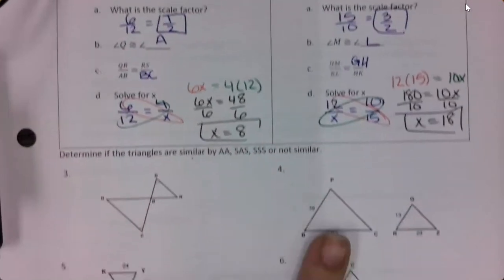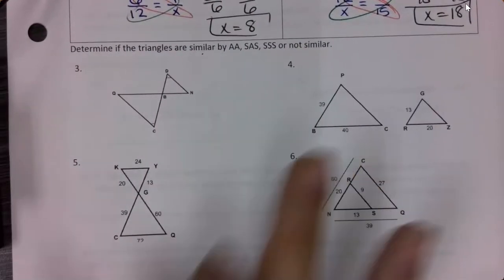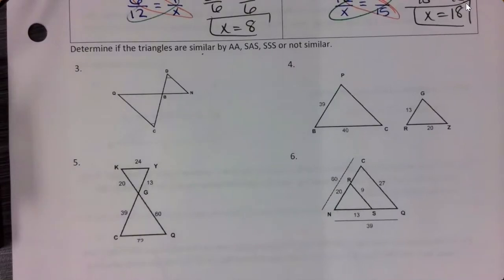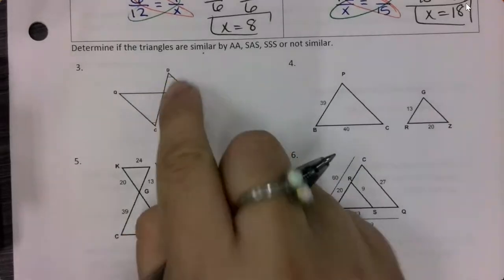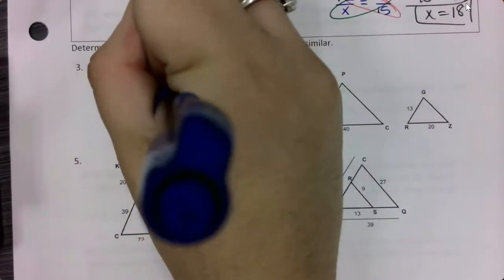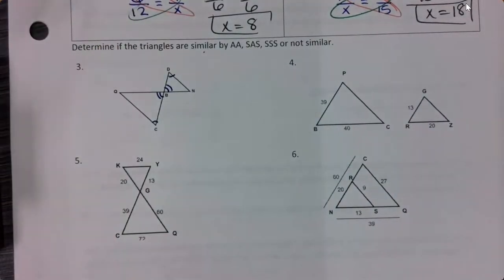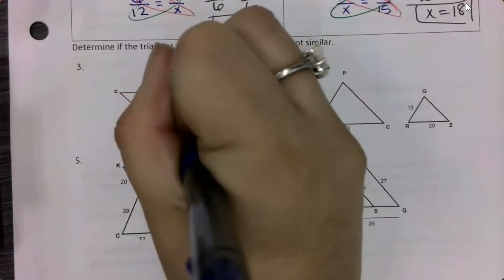Okay. The next 4 want me to decide if they're similar by angle, angle, side, side, side, or side, angle, side, or not similar. This one, I have a pair of angles that has already been labeled for me. And then because it makes a bow type shape, I know that these opposite angles are congruent by vertical angles. So now I have 2 congruent angles in this picture. That makes this angle, angle.